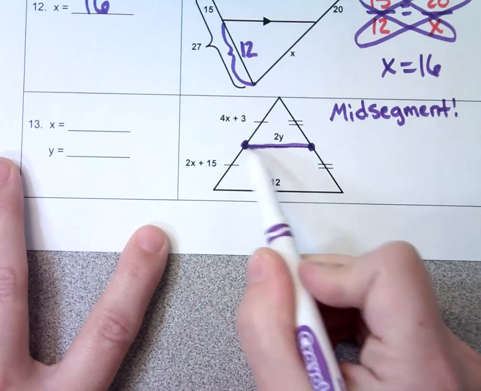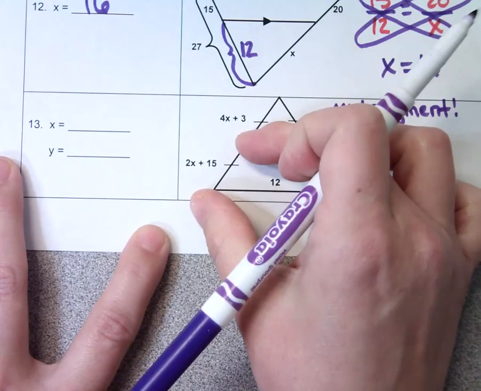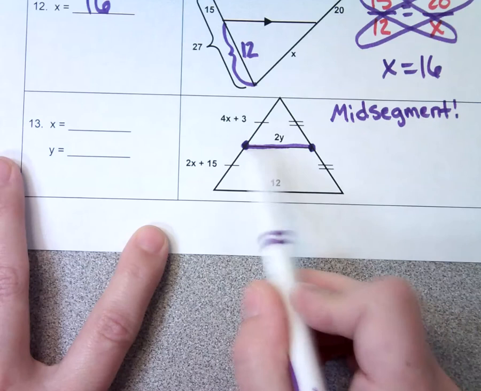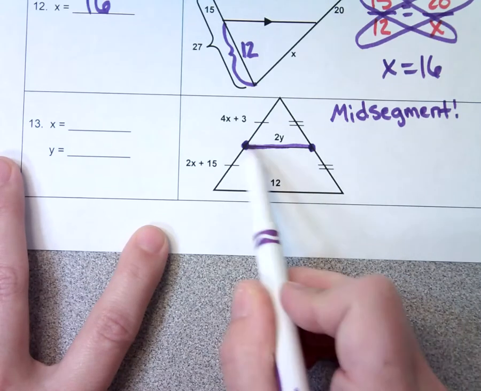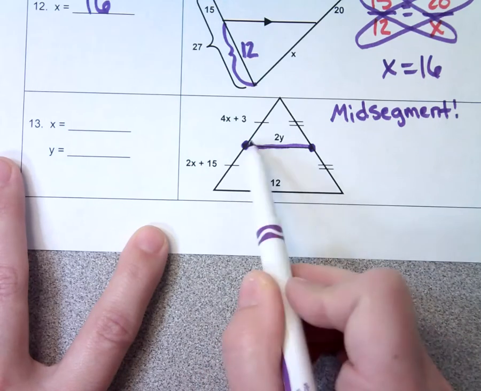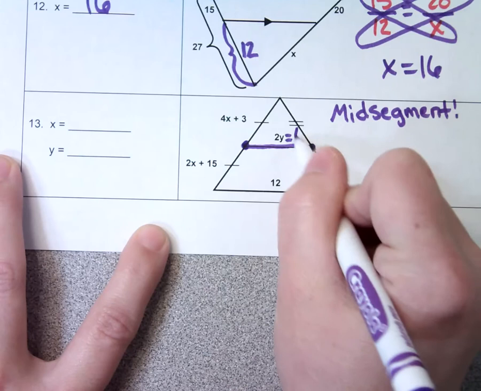So I know that since it's a midsegment, this is a midpoint, this is a midpoint, so these two pieces are equal, these two pieces are equal. I also know that the midsegment is half the length of the third side. So if this is half the length of this third side and this side is 12, how long would this side be? This side would be 6.